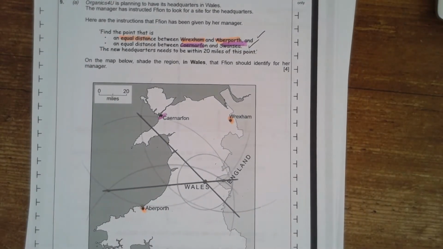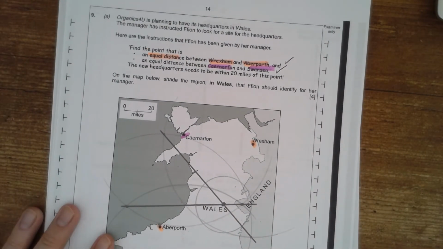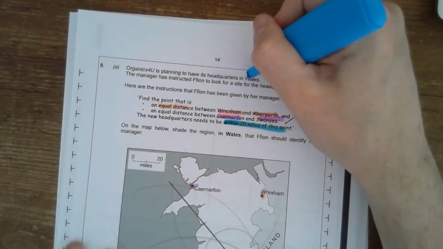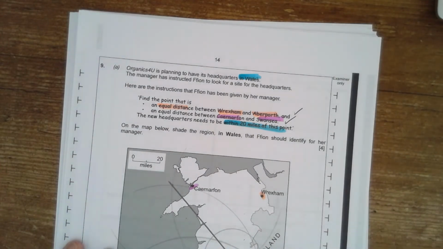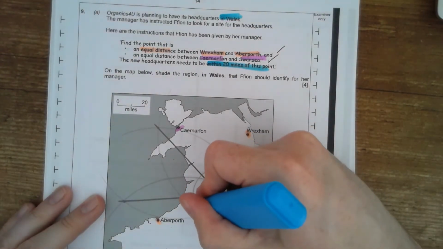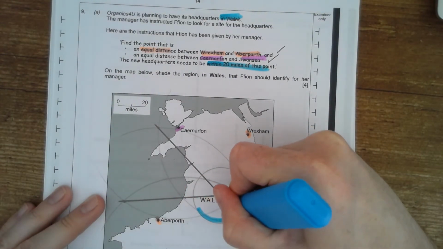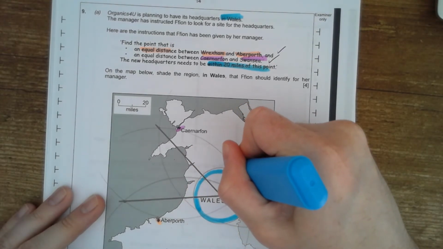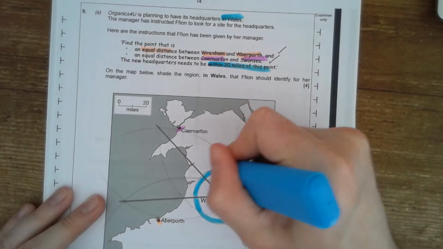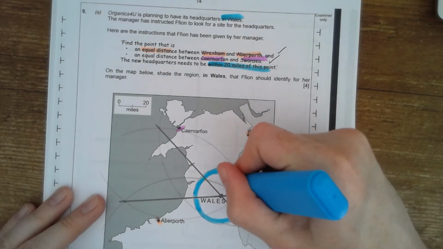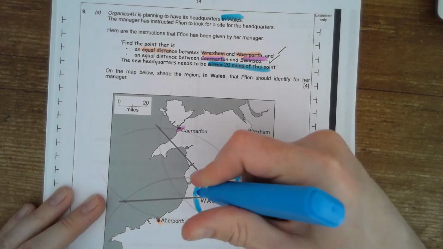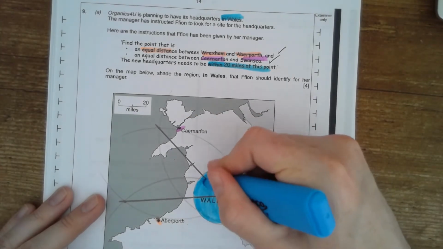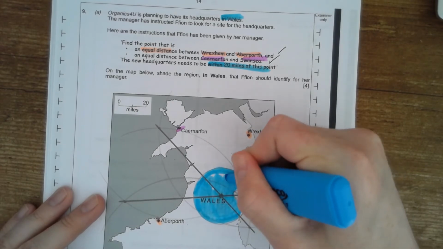Anywhere within that circle is within 20 miles of that point. But he did also say he wants it to be in Wales, didn't he? So I make it anywhere on this circle here, but within Wales as well. Okay, so I'm not actually going to circle in England. Okay, so anywhere here fits the criteria that we've been given.